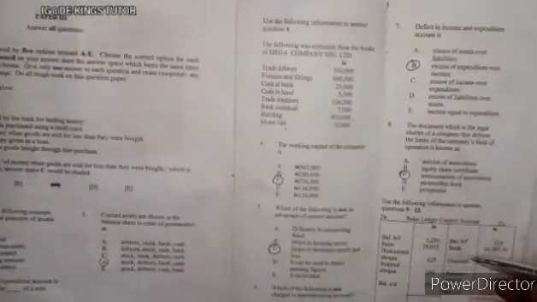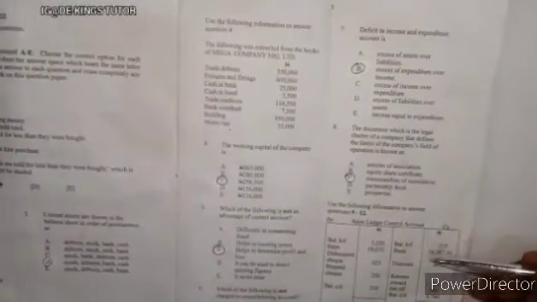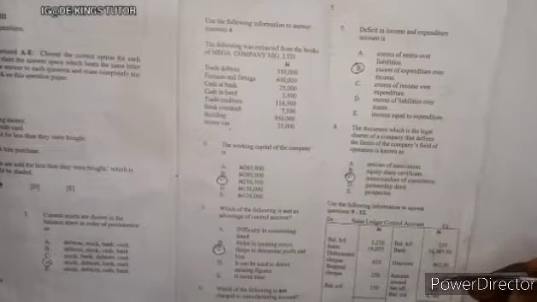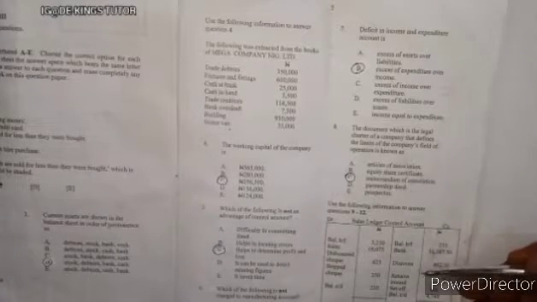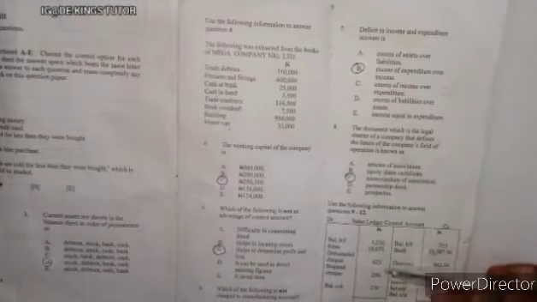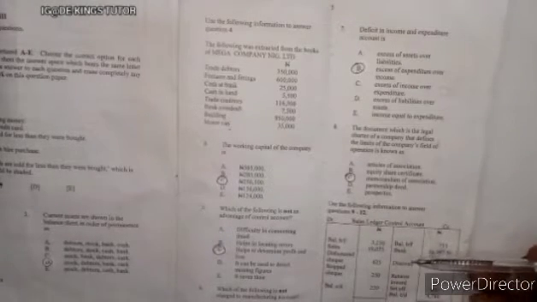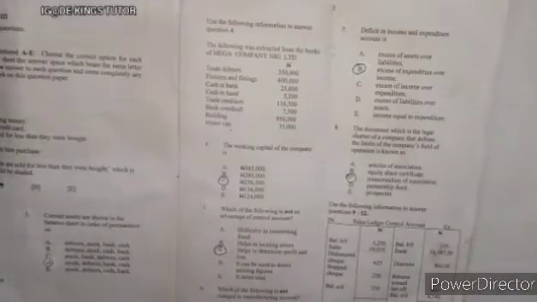Now let's check it here. Look at it here, the bank, what it means. Now I've said that most times in the control account, in the credit side, a missing figure might be given.